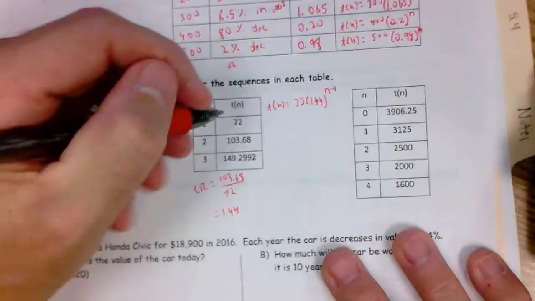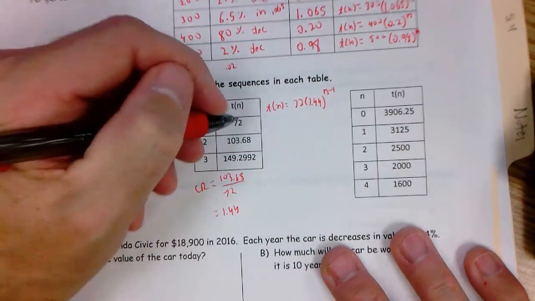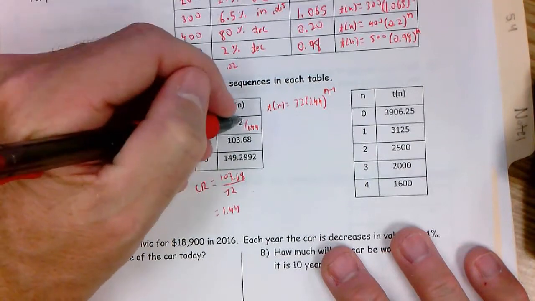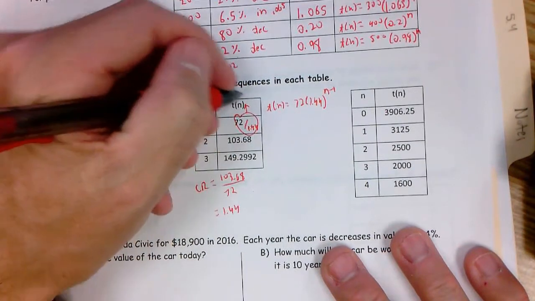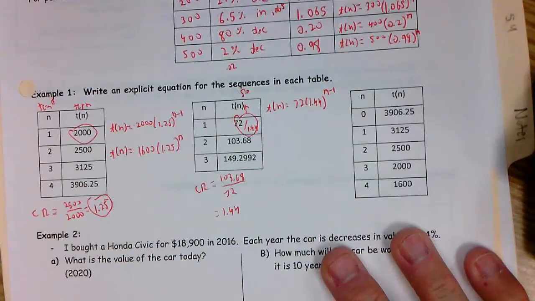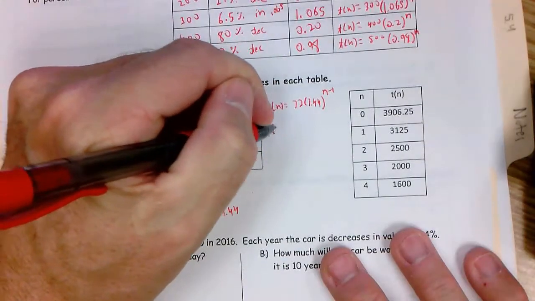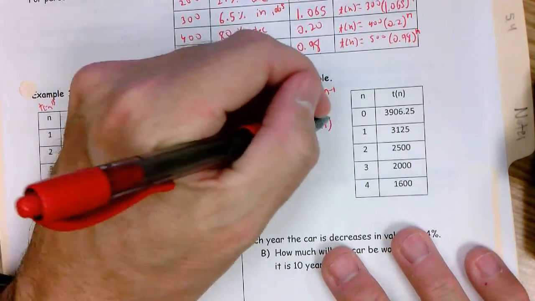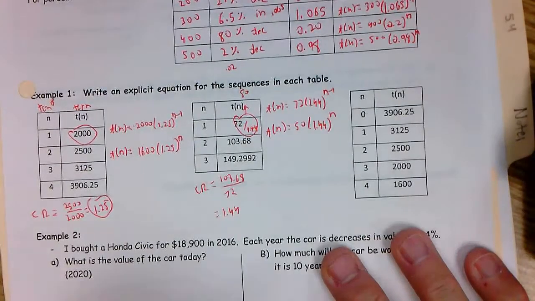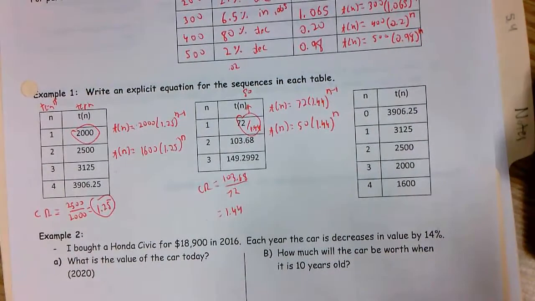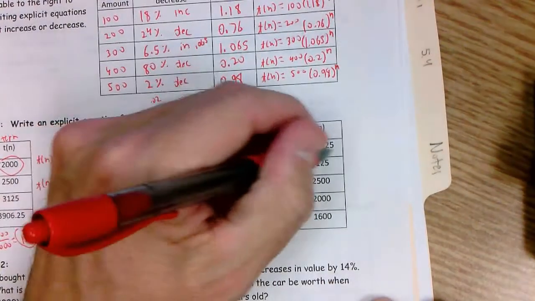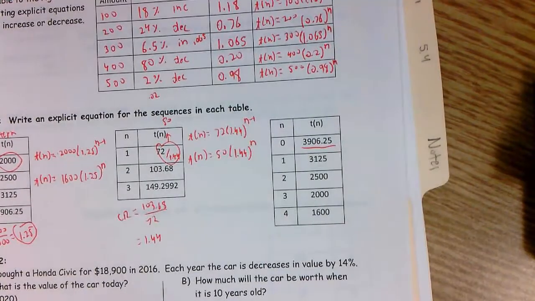Or should we work our way backwards to the zero term? 72 divided by 1.44 would get me the zero term, and that's 50. And so I could write T of n equals 50 times 1.44 to the n. All right, I won't do that anymore, but either one is really fine. No, it figures this one we actually have the zero term. So I'll just use the zero term.